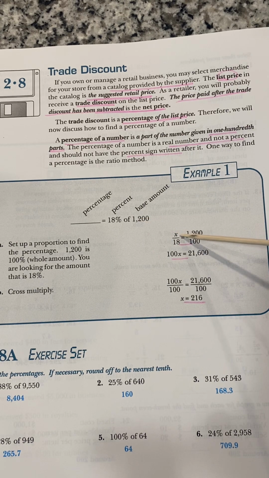Now you're going to do your cross multiplying. Remember how we did the cross multiplying? So you have 100 times x equals 100x, and then you have 18 times 1,200. If you did that on the calculator, it's going to be 21,600. And now you have to divide it by 100 on both sides. So x equals 216 after you cross multiply.